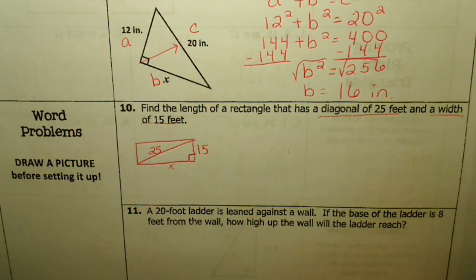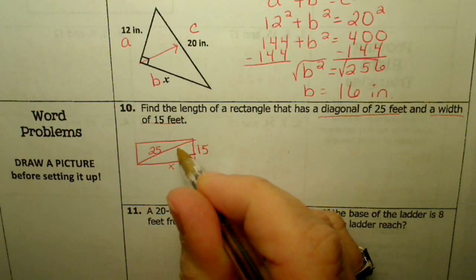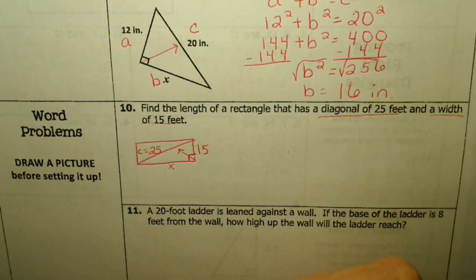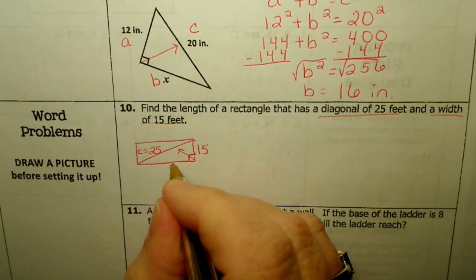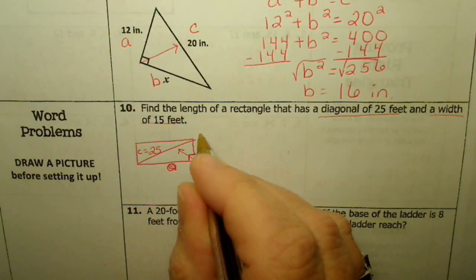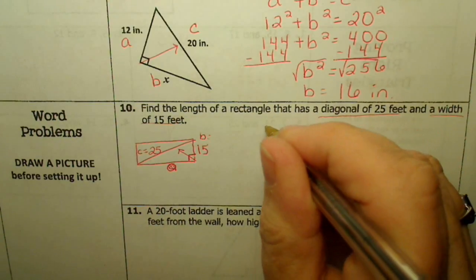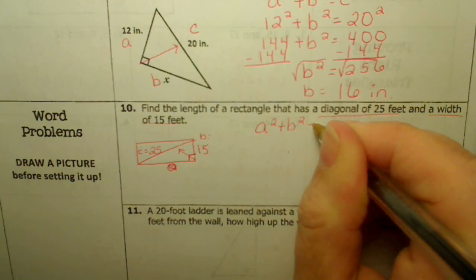So let's find out if that's side A, side B, or side C. So here we go. The side opposite of the right angle is always side C. So that means these are A and B. So let's say I'm going to find side A, and this is B. Okay, let's write the Pythagorean Theorem. A squared plus B squared equals C squared.